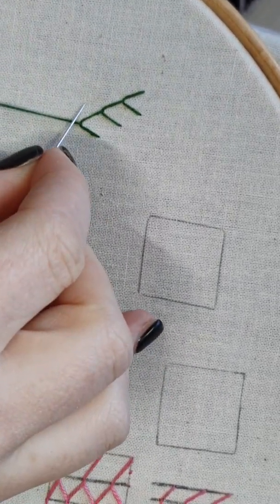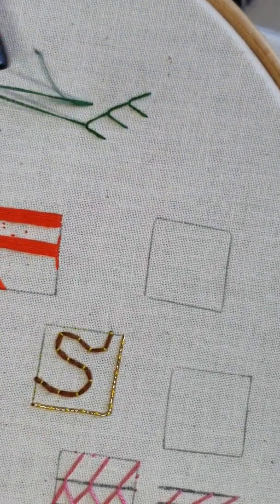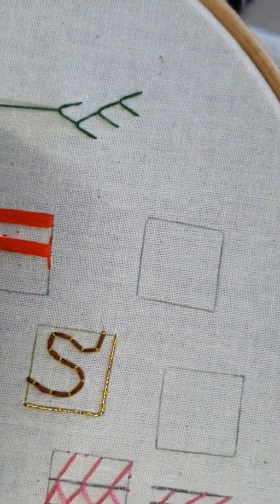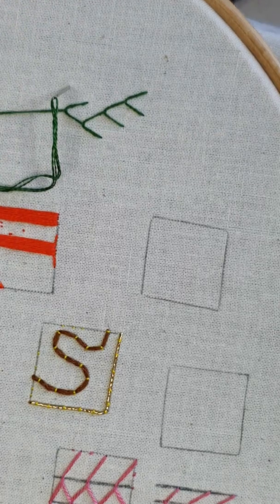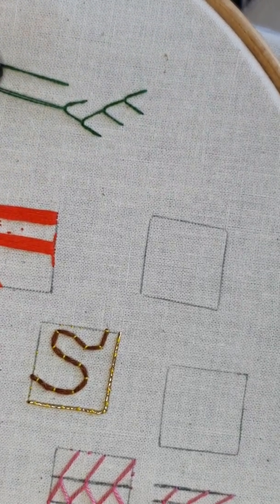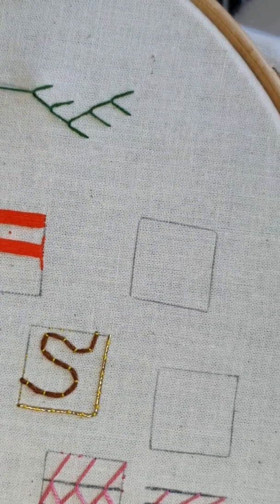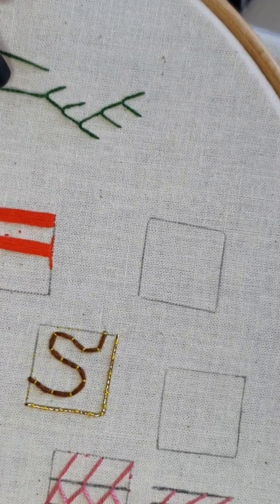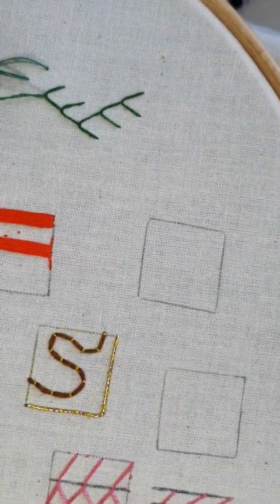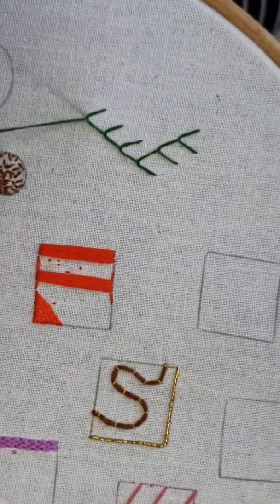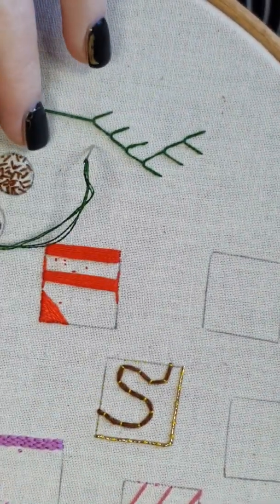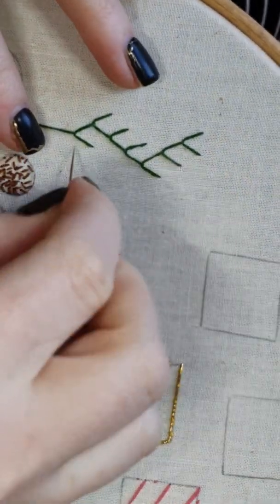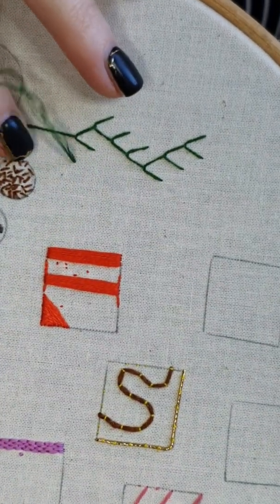Now I can start to move the other way too. And across. So I'm moving diagonally the other way. And up again inside that loop. And I'm going to move back across the other way. So you can see you can be a bit more kind of random, a bit less structured with a stitch like this.